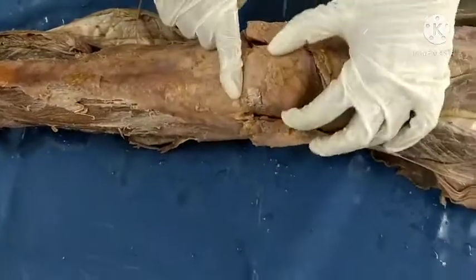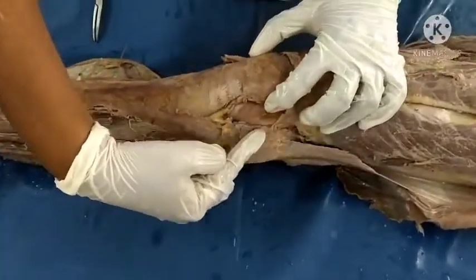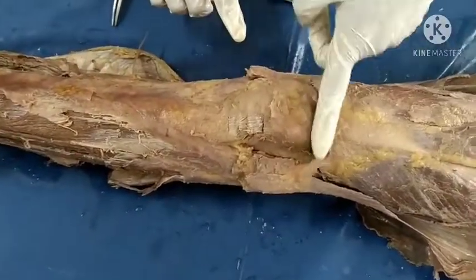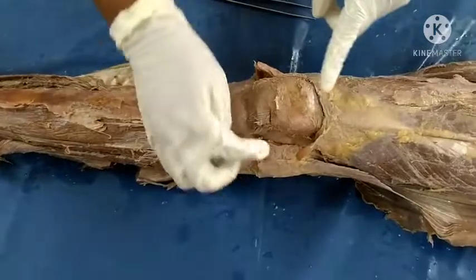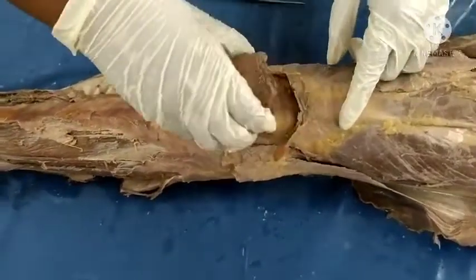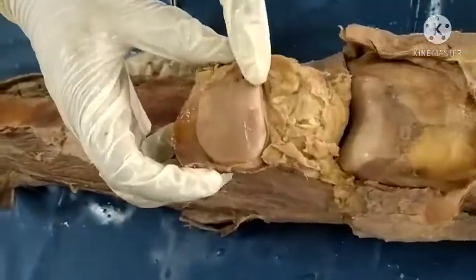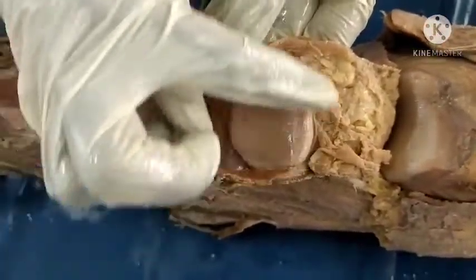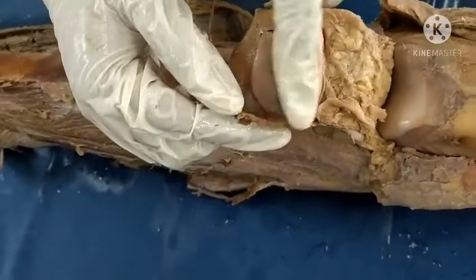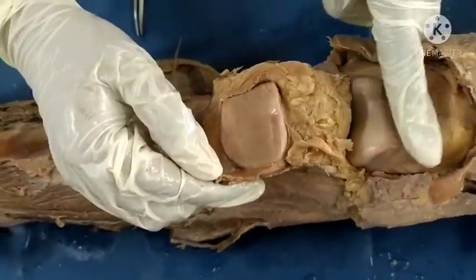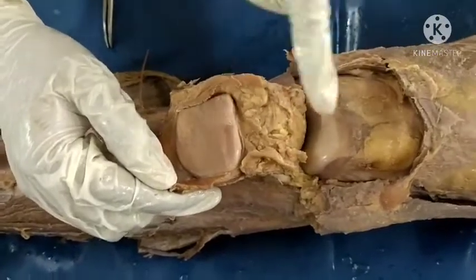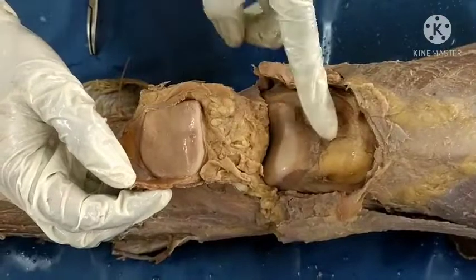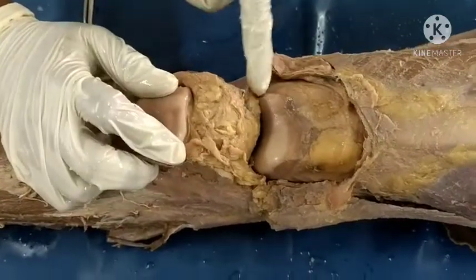So we have seen the ligamentum patellae, the lateral patellar retinaculum, and the medial patellar retinaculum. We have cut the quadriceps tendon here, and the medial and lateral patellar retinaculum. Then we are reflecting the patella here. Once the patella is reflected, we are able to see the posterior surface of the patella. What you are seeing here is the posterior surface of the patella, and this is the femoral condyles. So this is the femoropatellar joint. What we are seeing is the femoropatellar joint, and also we have the femorotibial joints.